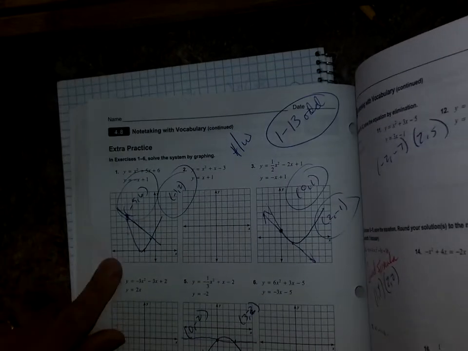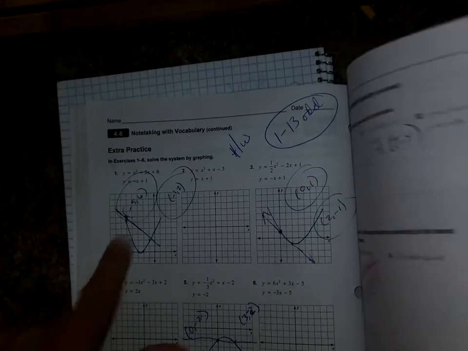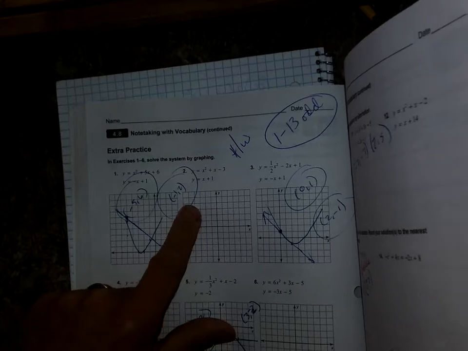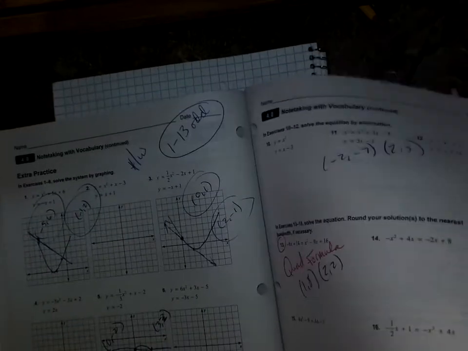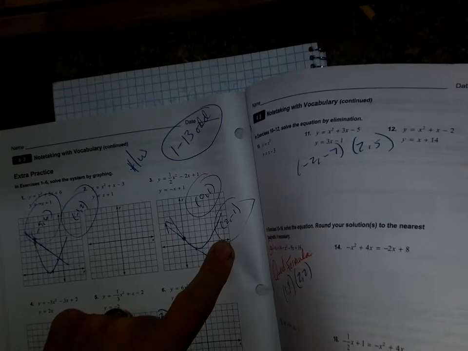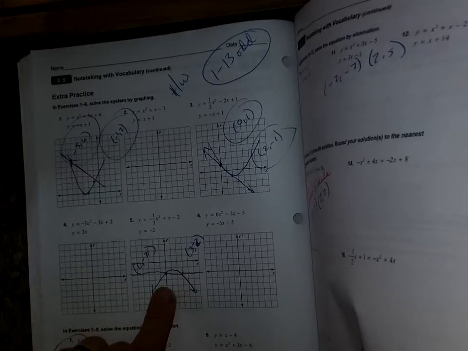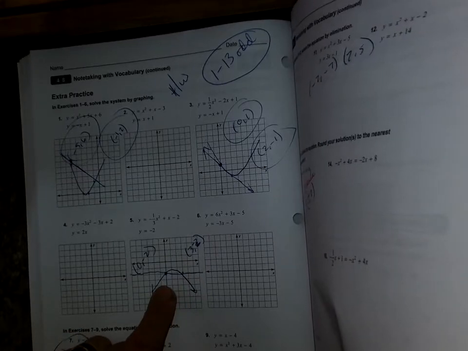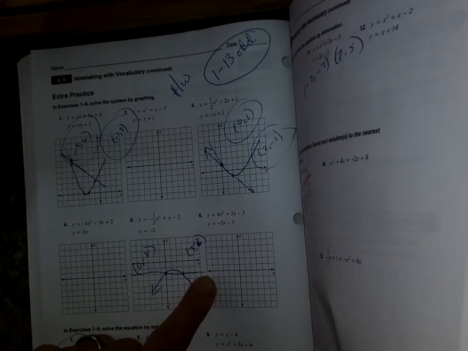So first of all, let's take a look at last night's homework. And again, you need to show work. I didn't do a lot of work here because these are just the answers, but you need to show work. So here's number one. I graphed it, and I got two points of intersection: (-5, 6) and (-1, 2). Number three, I just graphed it on my calculator or on Desmos, and I got (0, -1) and (2, -1). And on number 5, I graphed it again on my calculator or Desmos: (0, -2) and (3, -2).